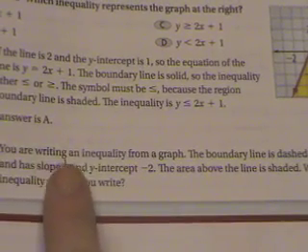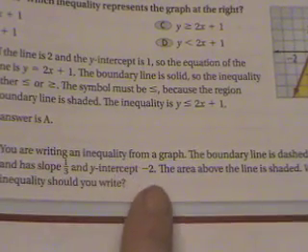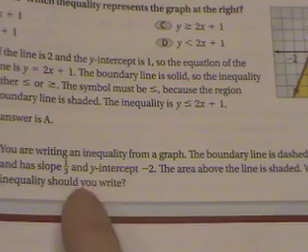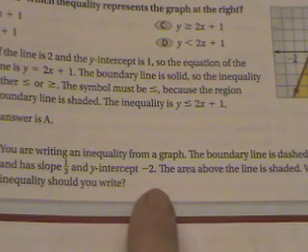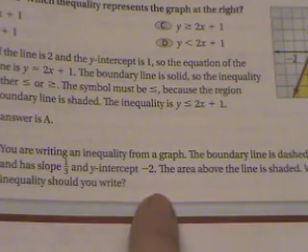This is the other way. You are writing an inequality from a graph. The boundary line is dashed and has a slope 1/3 and a y-intercept -2. The area above the line is shaded. What inequality should you write?